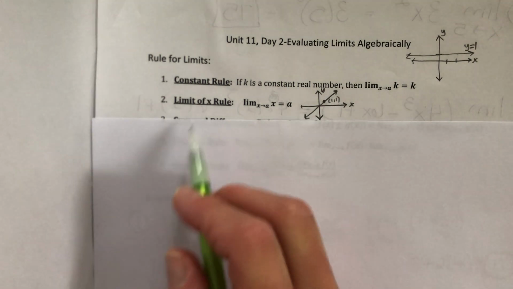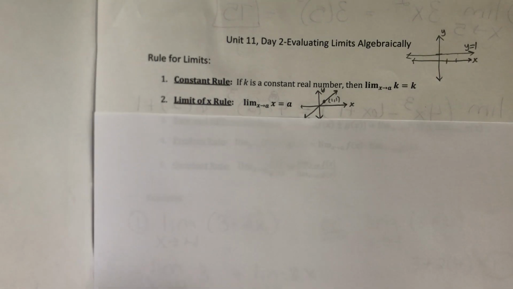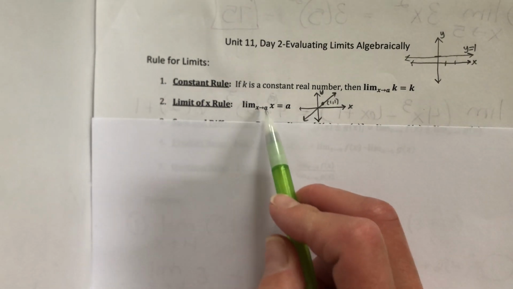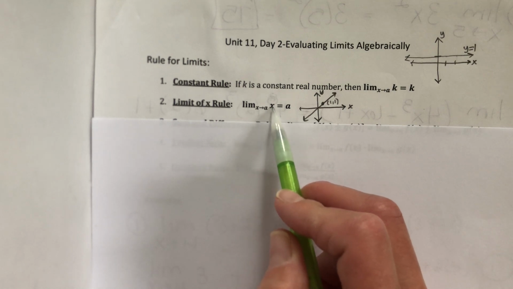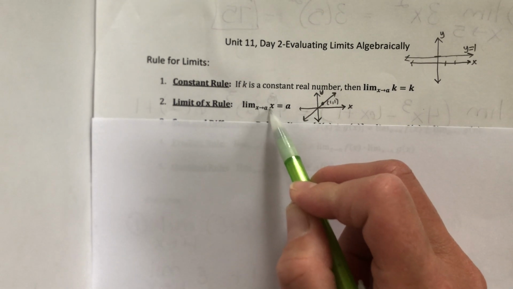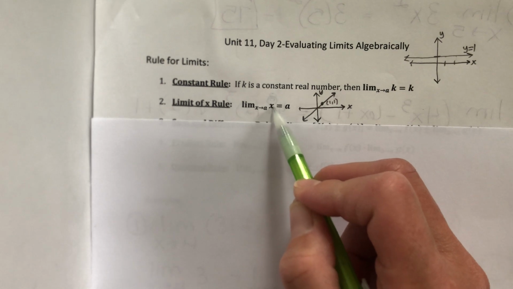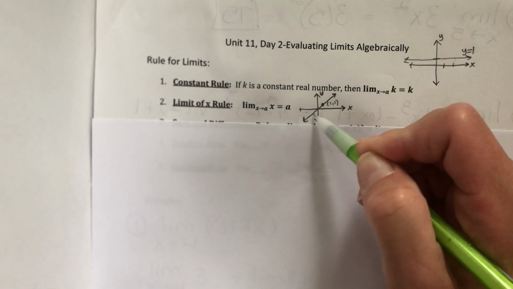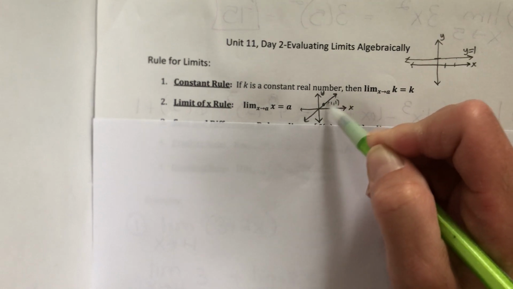So the second rule, the limit of x rule, just says the limit of x as it approaches a of the function x. Let's say either you have y equals x or f of x equals x. Same thing, it's that diagonal line that goes right through quadrants 1 and 3.